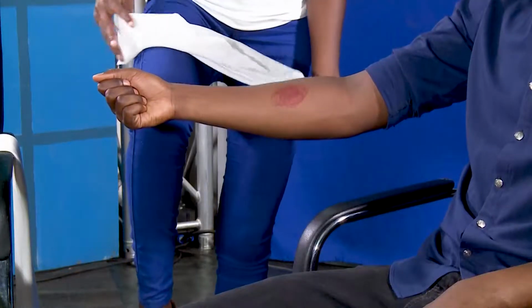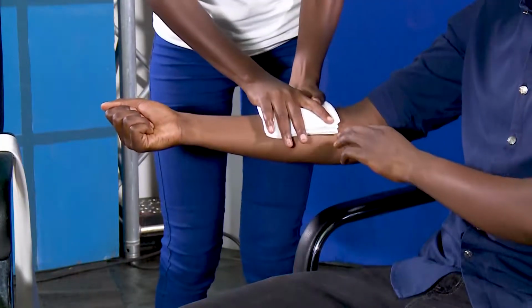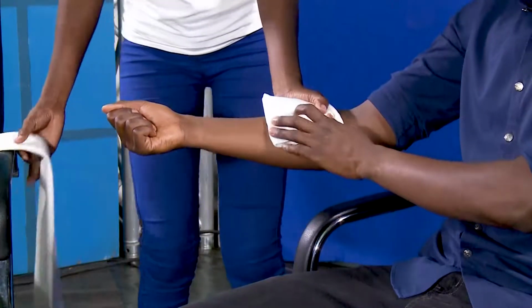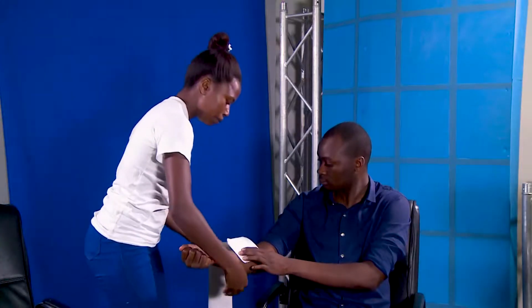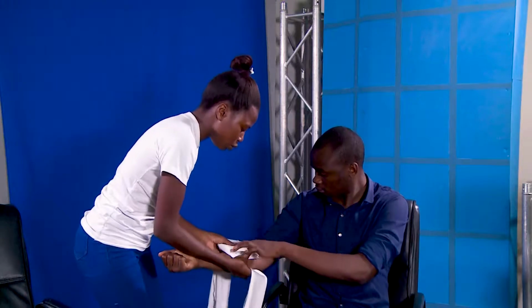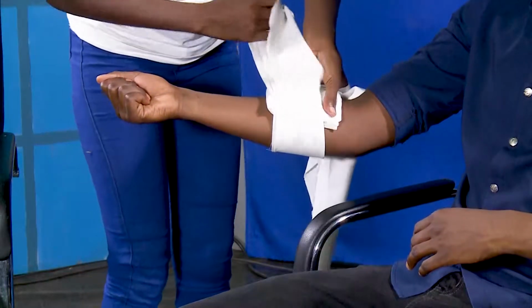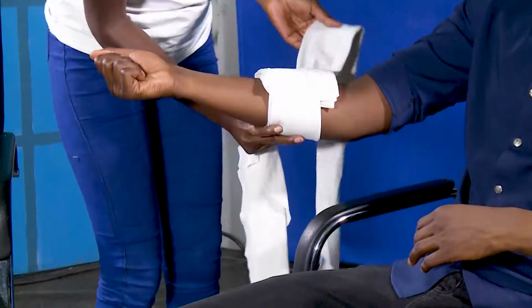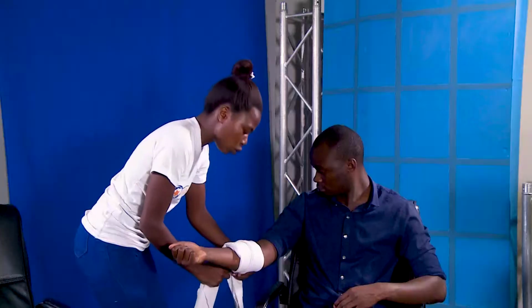To make a pad from a narrow folded bandage, you fold it as many times as possible depending on the size of the wound. Then you apply the pad on the wound to apply pressure to arrest bleeding. Then you take another narrow folded bandage and bandage your wound. This is how you do the bandaging of the wound. We need to make sure the wound is covered totally with the bandage and the pad is directly on top of the wound.